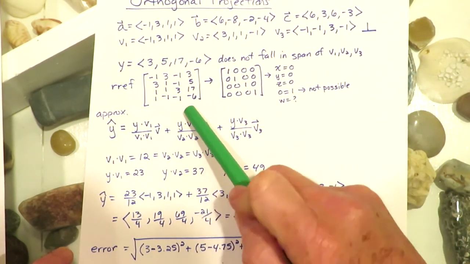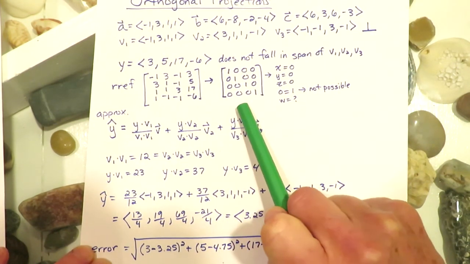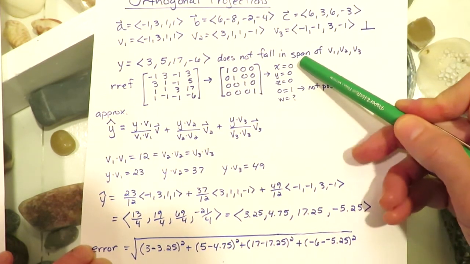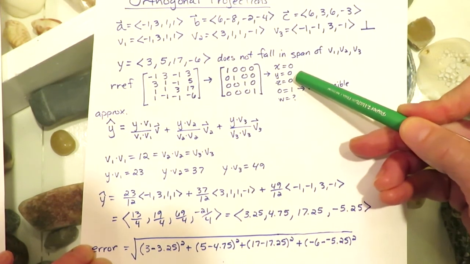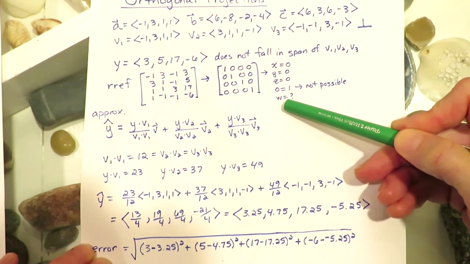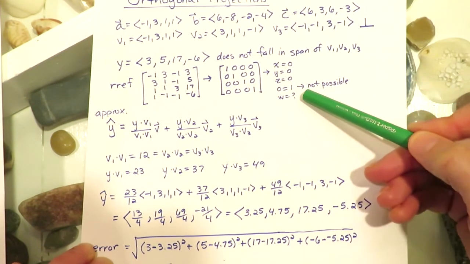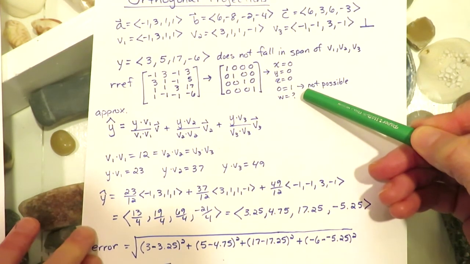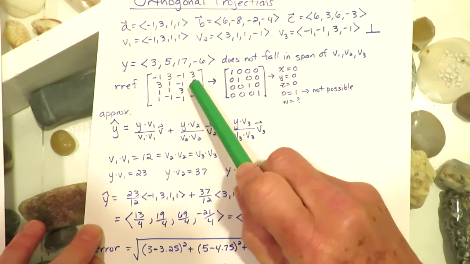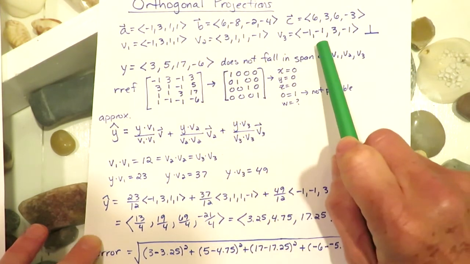But when you set up that system of equations and you row reduce, this is the row reduced matrix, and X has a solution of 0, Y 0, Z 0, but when you go to find the fourth component, you get a statement that says 0 has to be 1, but 0 can't be 1, so there's an inconsistency. There is no solution. Because there's no solution, this vector is not in the span of those three vectors.